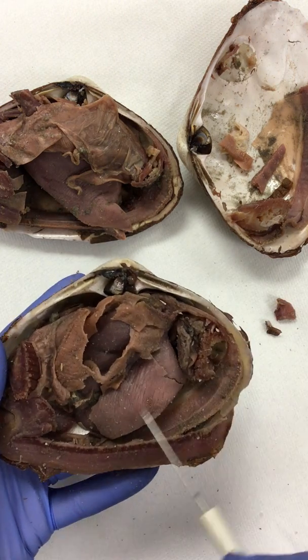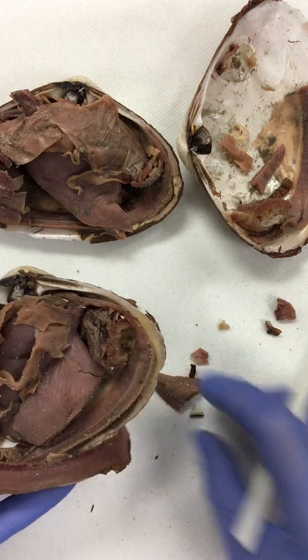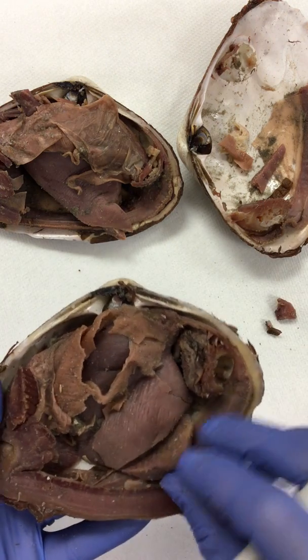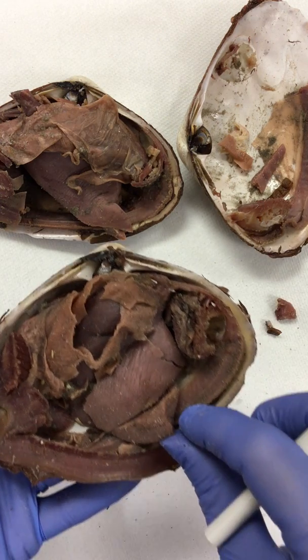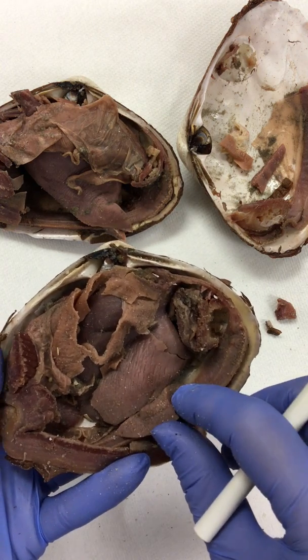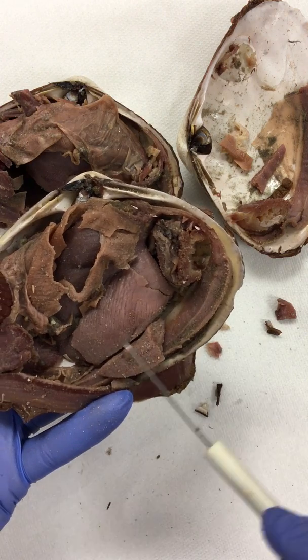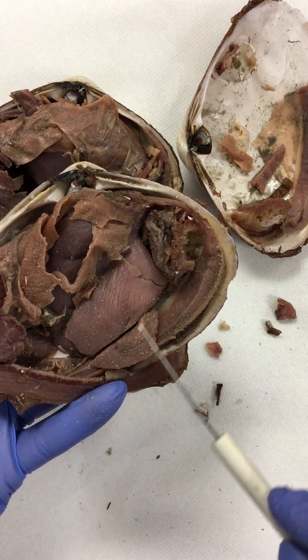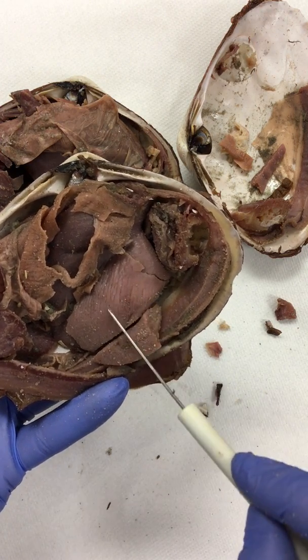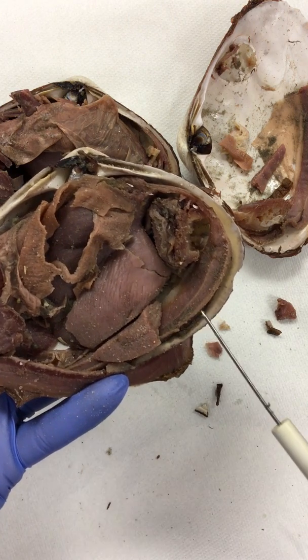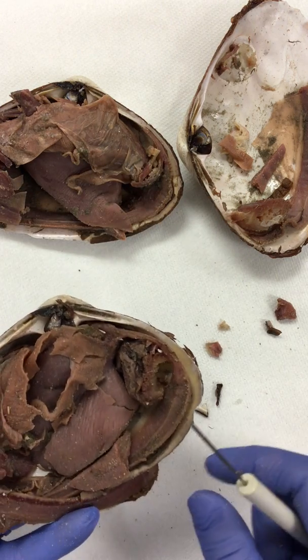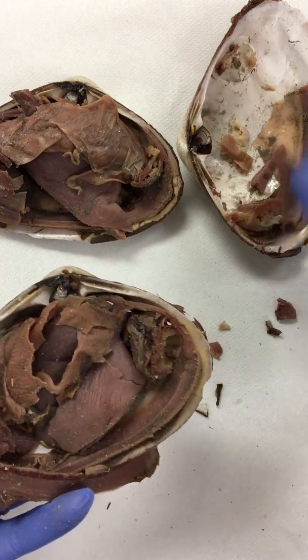All right, so what we've done is we've cut off the foot, and this is part of that region. We cut off the foot, and you can tell the difference between the foot and the rest of the visceral mass. This would be the visceral mass up here, and this is the foot here, because of the direction in which the fibers are moving. You can see the fibers here running this way, and in the foot they're going to run this direction. You can actually note that as you're dissecting the organism later.